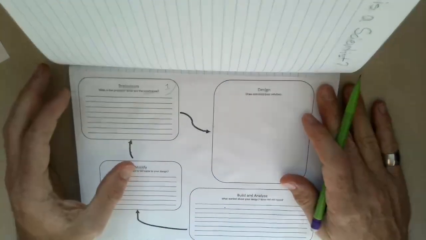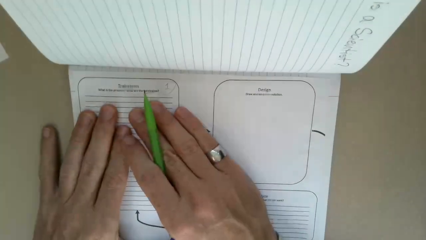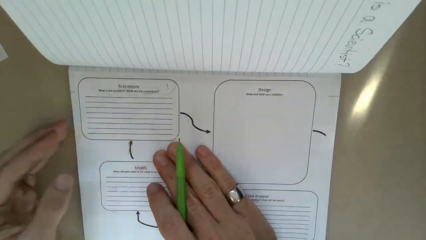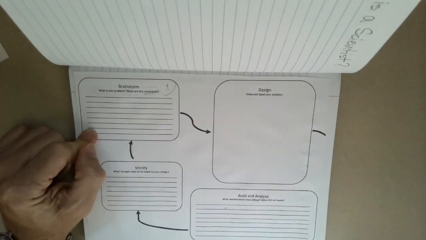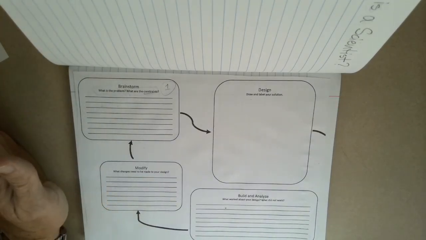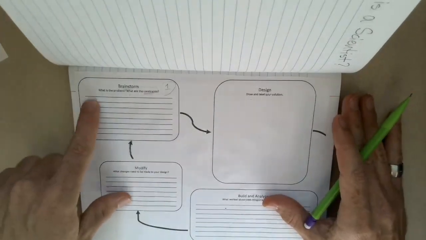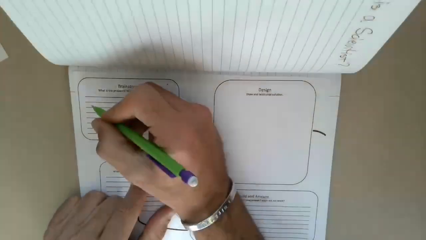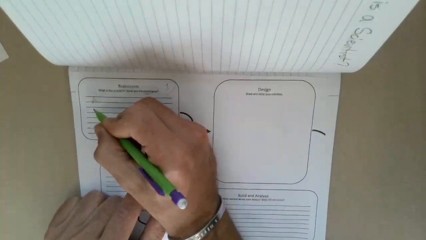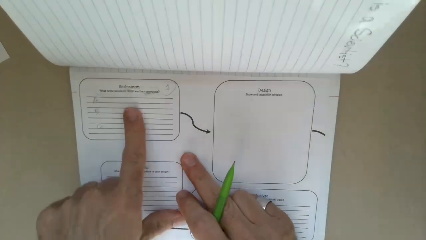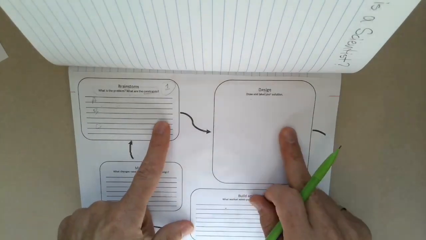For the brainstorm, you want to write down any idea that you or your group can think of, right? Anything works. Some ideas might be great. Some ideas might not be great. It doesn't matter. In a brainstorm, you jot down everything you can think of, right? So maybe we come up with plan A and a plan B and maybe a plan C. Now, once we have enough information in the brainstorm, we can move to design.